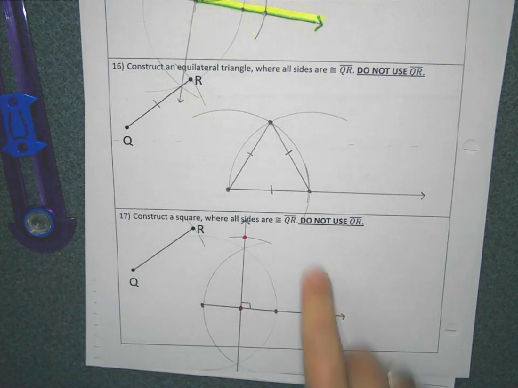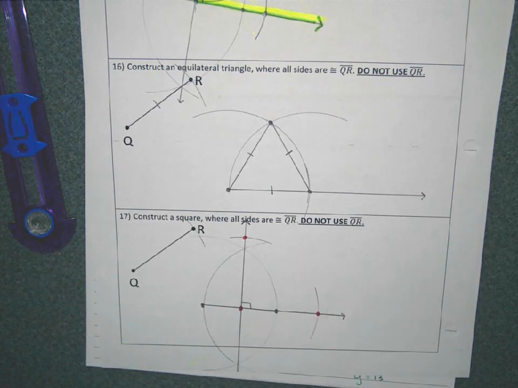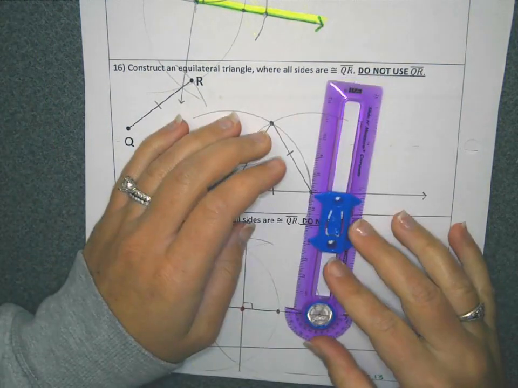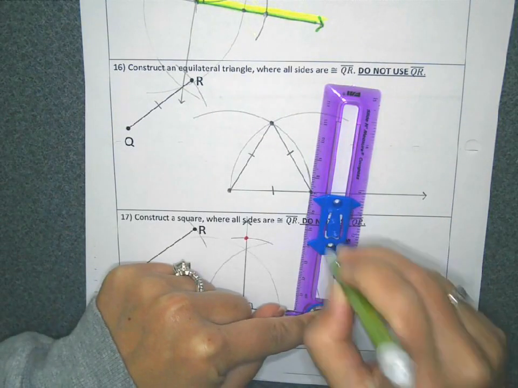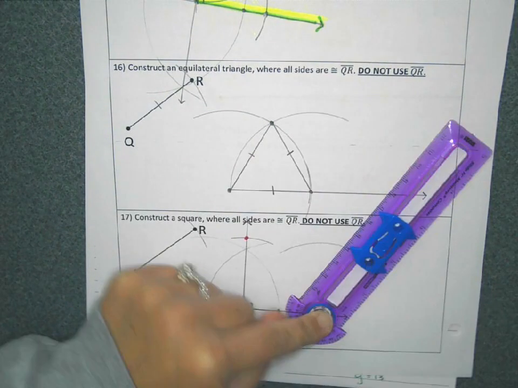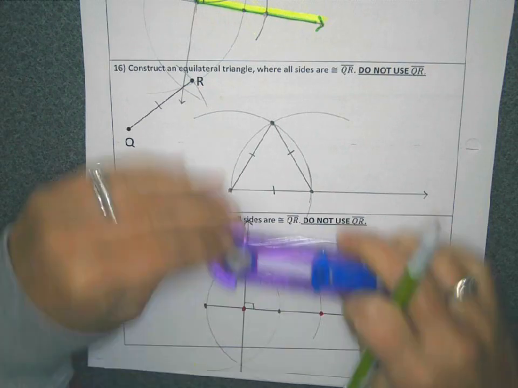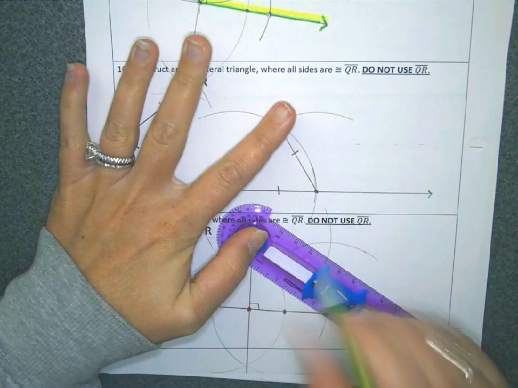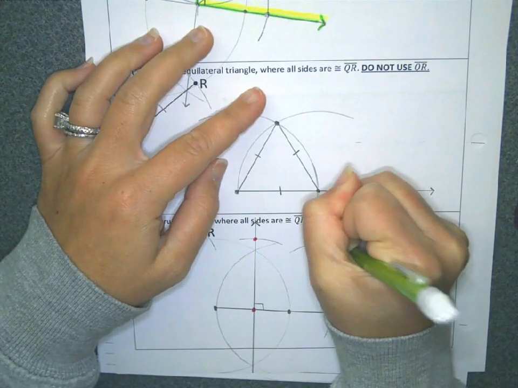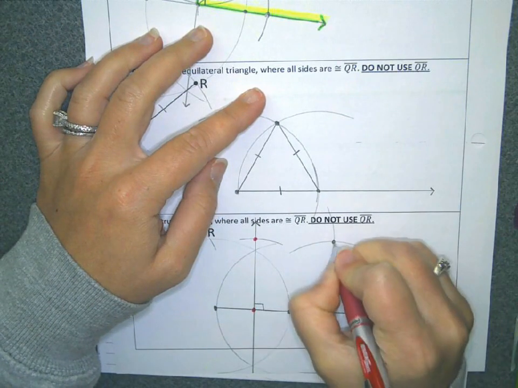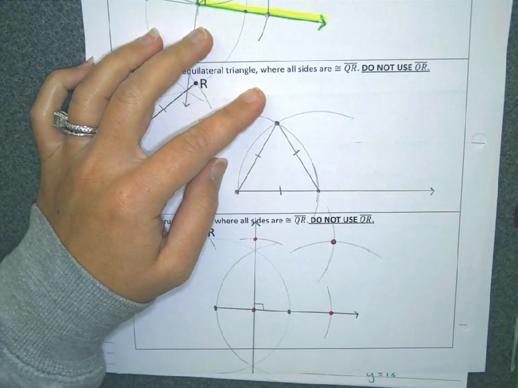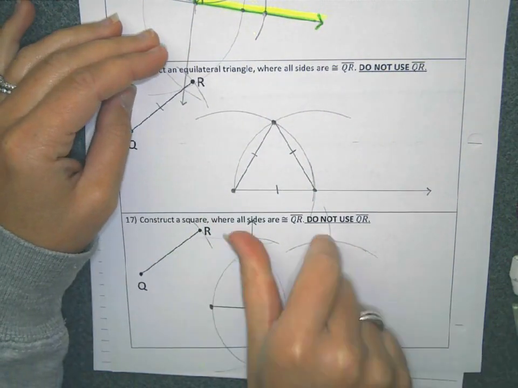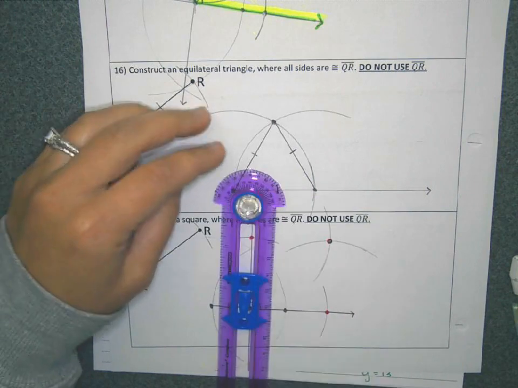Now the last thing I need to do is find that fourth and final point of my square. I know it's going to be this far from that point, and it's going to be the same distance from this point. So this right here is going to be the fourth point of my square, because it had to be QR distance from this point and from this point, and where those intersect tells you where that fourth point is.